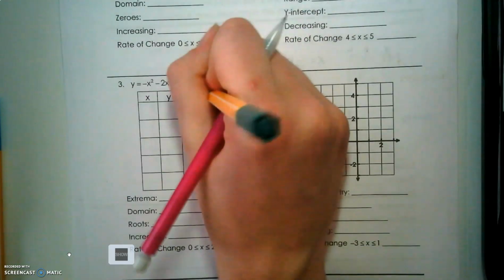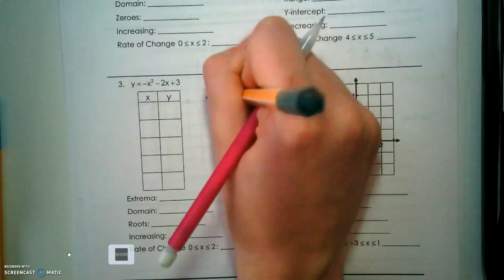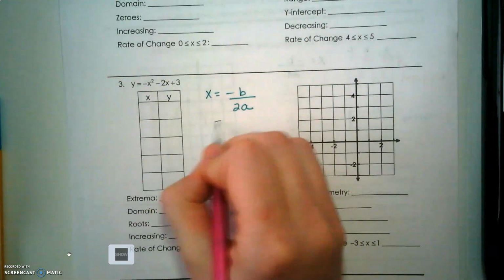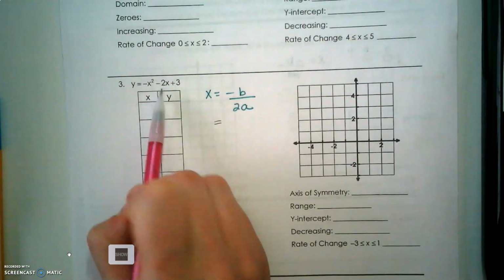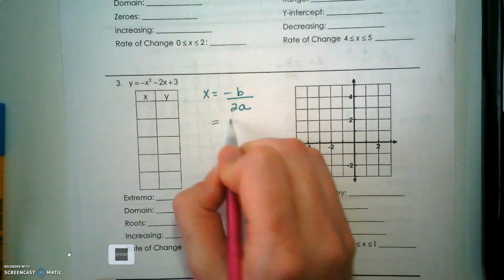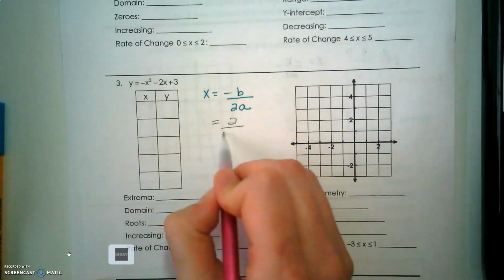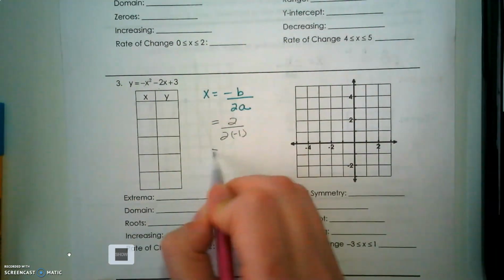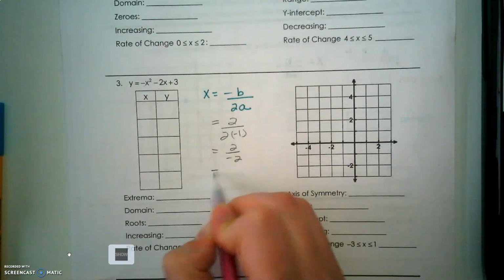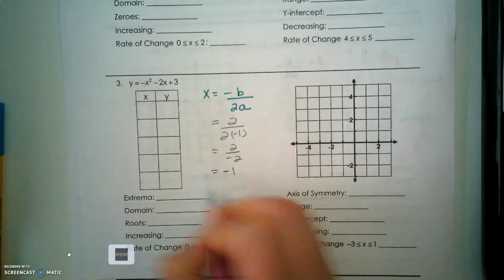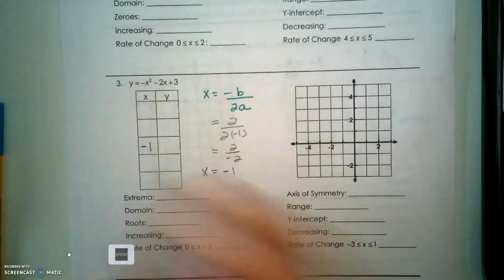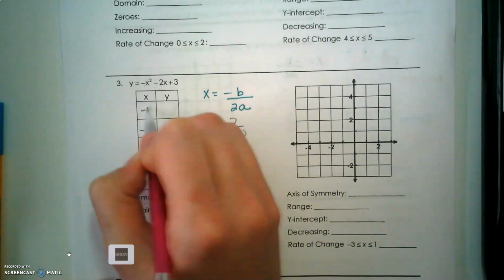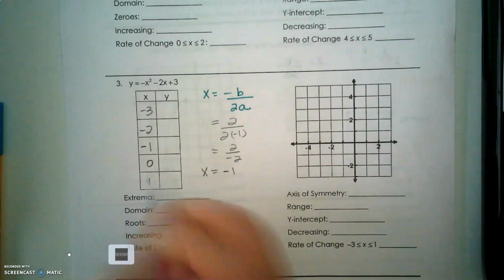Let's use this opposite of b over 2a. My b value is a -2. The opposite of a negative is positive, all over 2 times a, my a value is a -1. 2 divided by -2 is a -1. So I'm going to put that in my middle because that's the x value of my vertex. 2 points that come before it, 2 points that come after it.